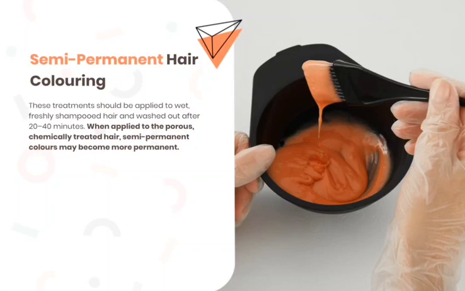These treatments should be applied to wet, freshly shampooed hair and washed out after 20 to 40 minutes. When applied to porous, chemically treated hair, semi-permanent colors may become more permanent.